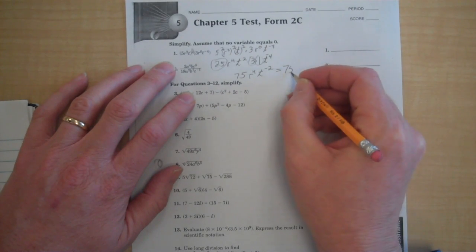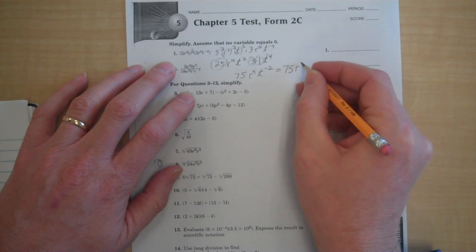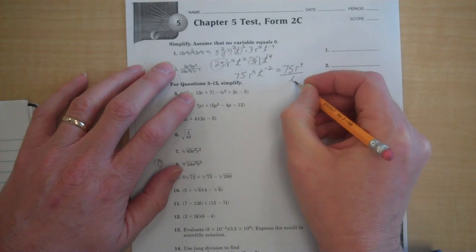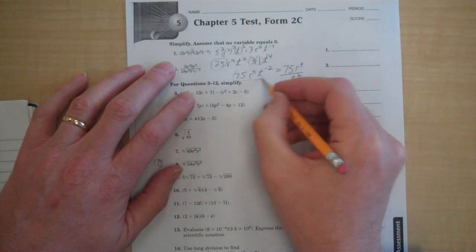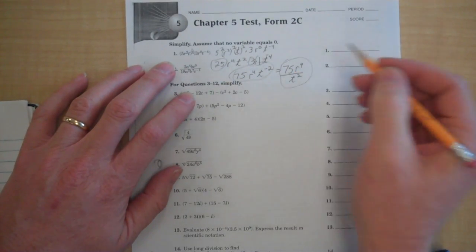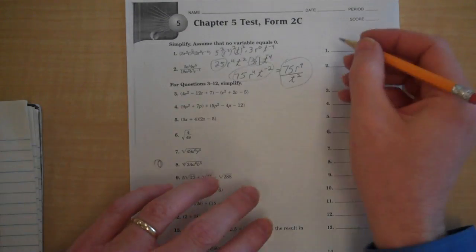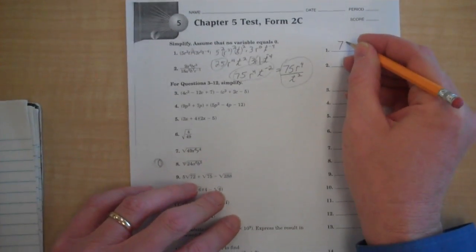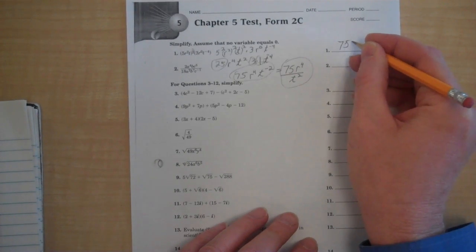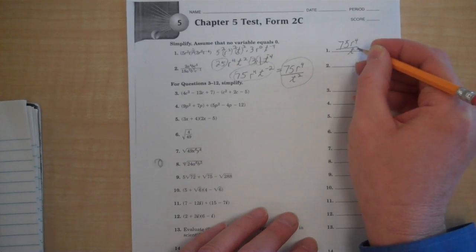And then one more step you can take, although if you stopped here, I'd be okay. If you went here, that'd be great too. Alright, so that's number one. I'm going to write 75 r to the fourth over t to the second power.